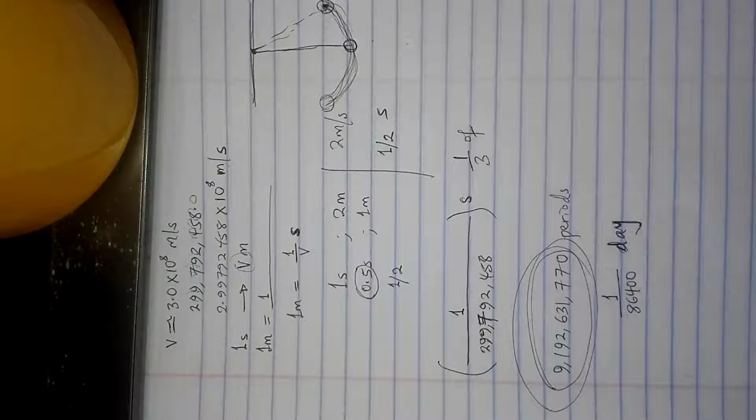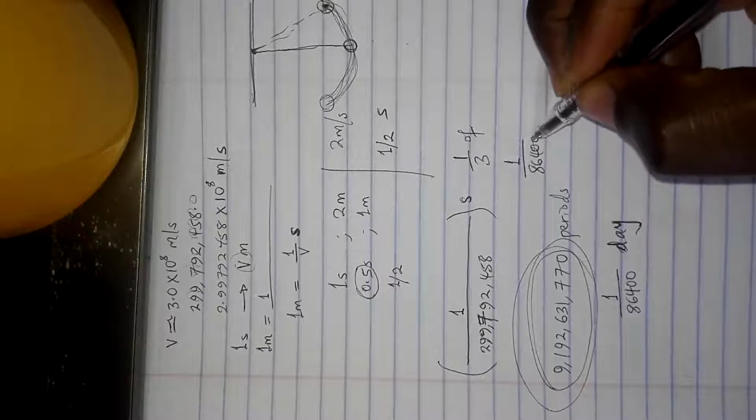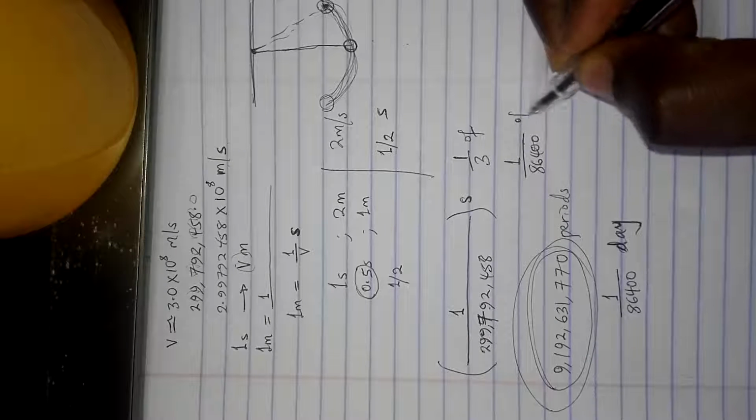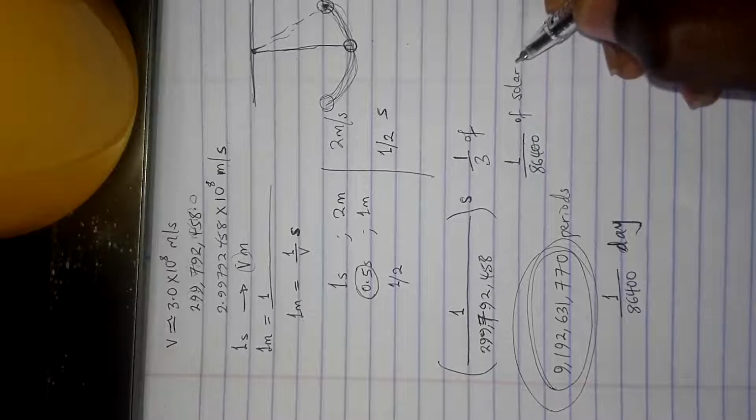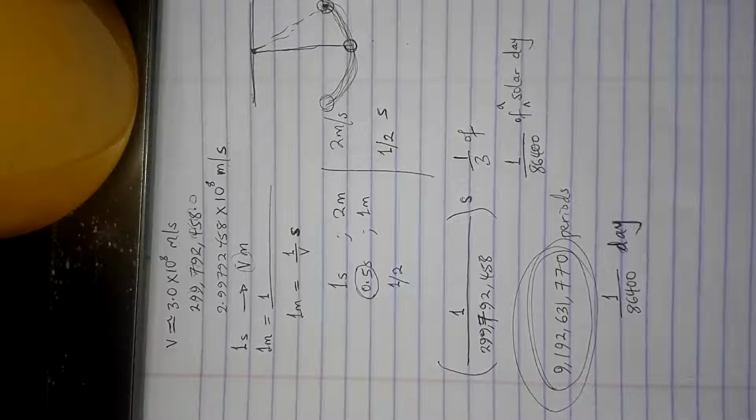So when they call it the 86,400th, that is to tell you that it is actually 1 over 86,400. Do you understand that? Of the total duration of an average solar day. So that is what is meant by a second.